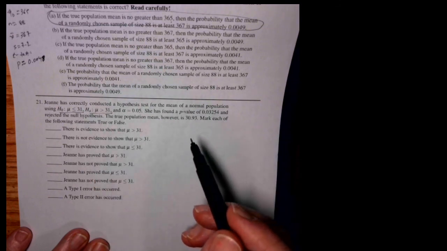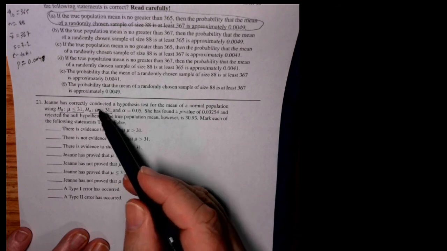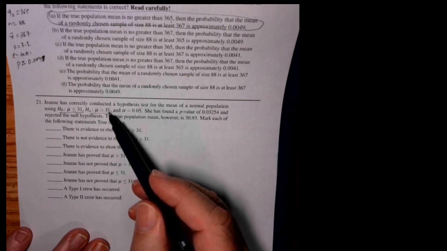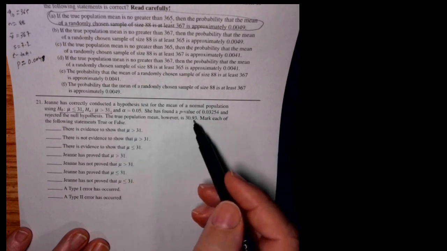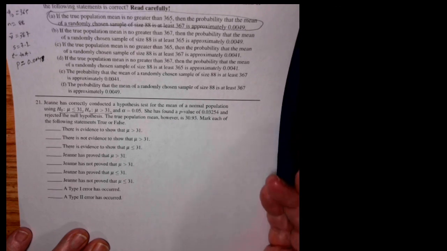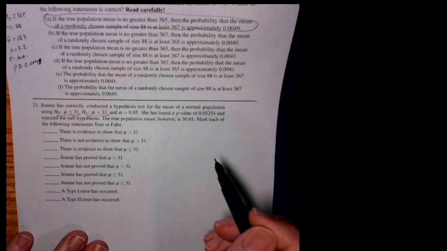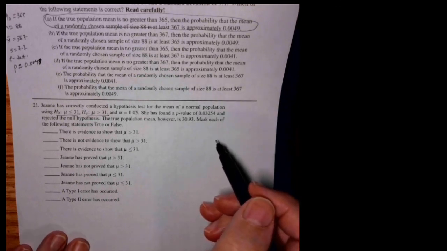Right? She rejected the null hypothesis, which means she accepted her alternative, right, that mu is greater than 31. And you can see that that really wasn't true. Right? It looked like it from the evidence she got from her sample mean, but it wasn't true. The true population mean is 30.93. Okay, mark each of the following statements true or false.